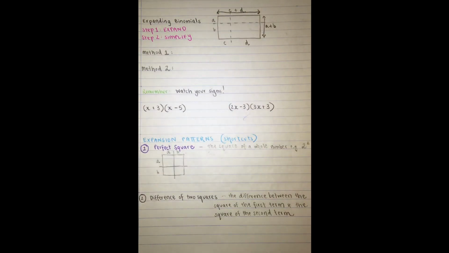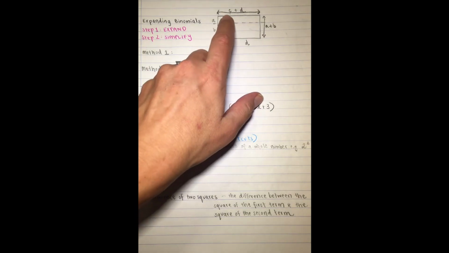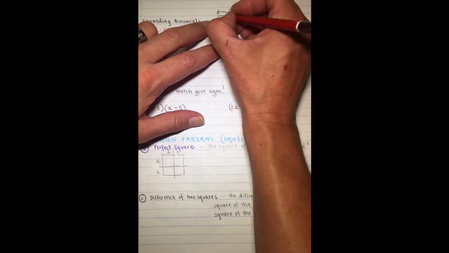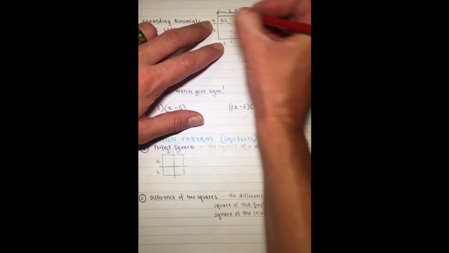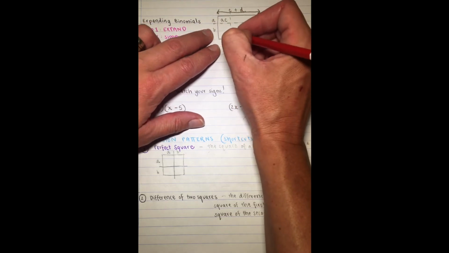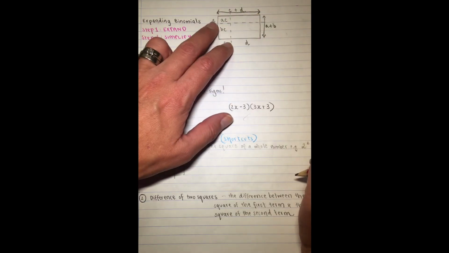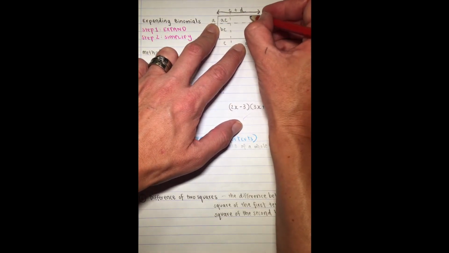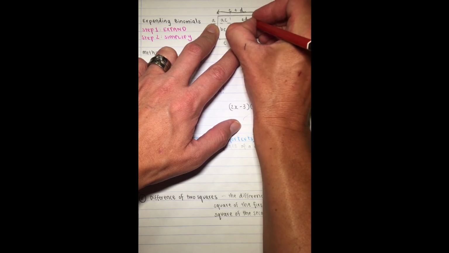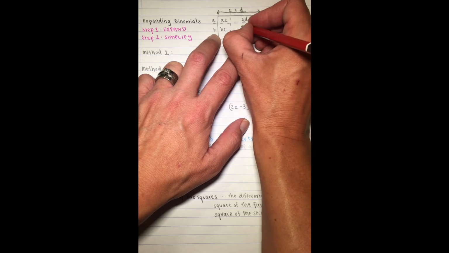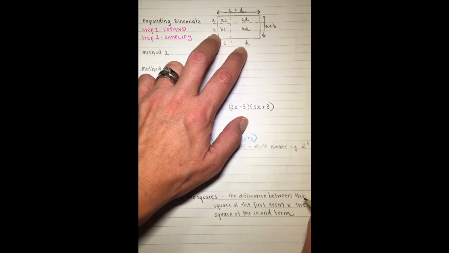If I break this down, the area of this little box here is a times c. The area of this box is b times c. The area of this box up here is a times d. And the area of this box over here is b times d.